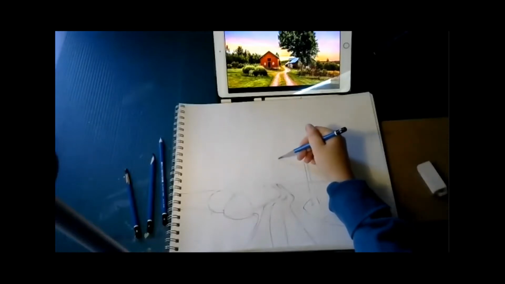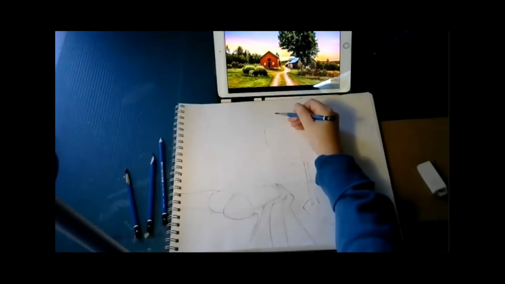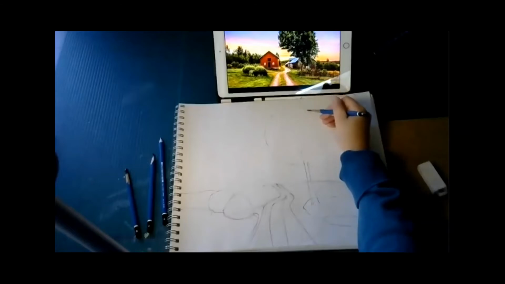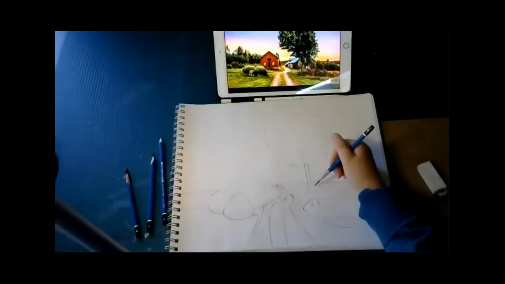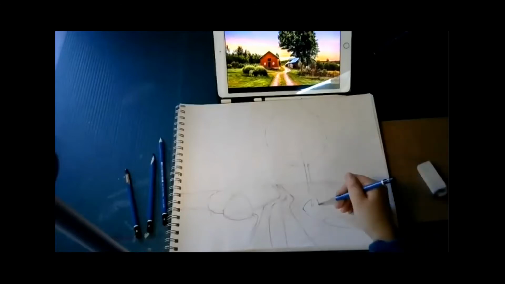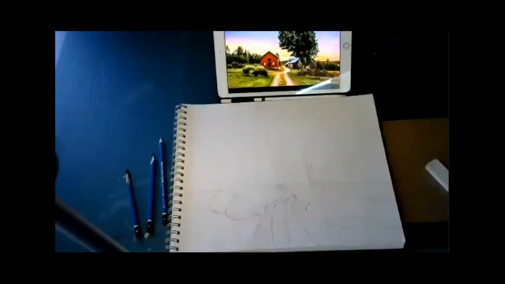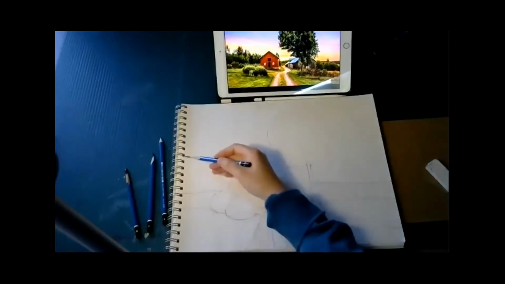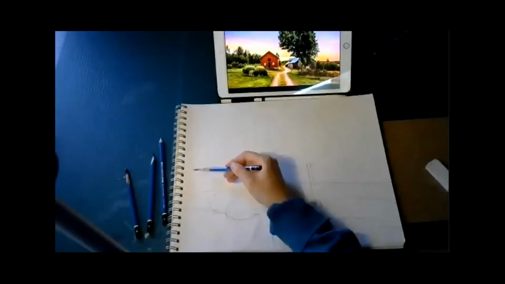So do this outline quite lightly. And let's just sketch the back of the trees really lightly, just the outline.